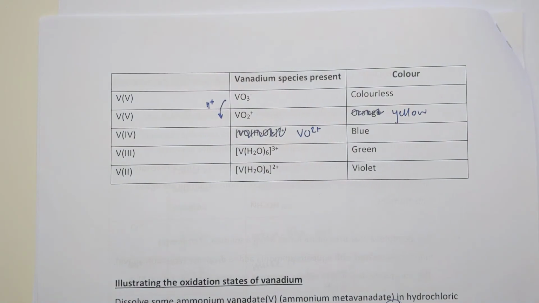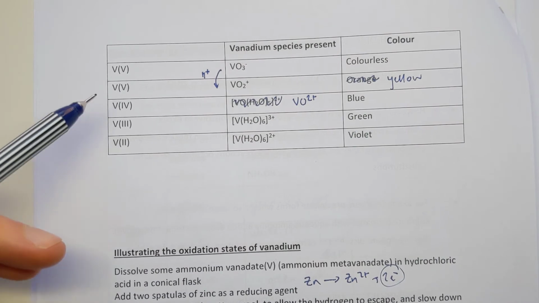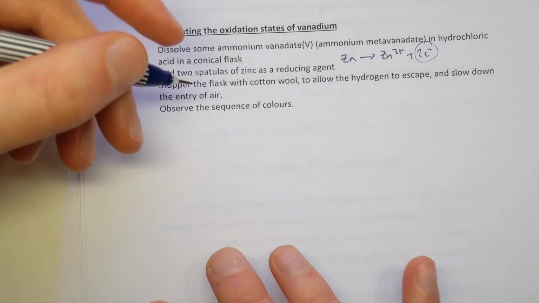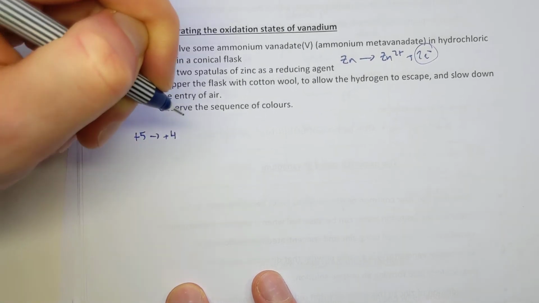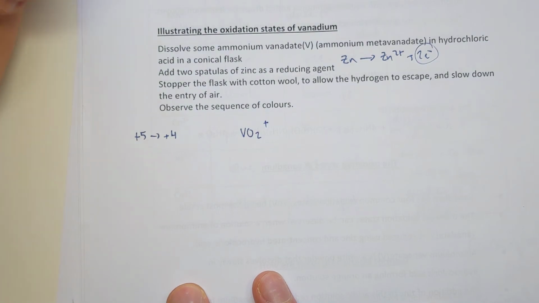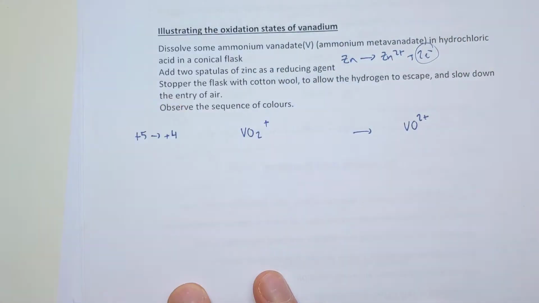The other thing to look at with that is you could potentially have to give balanced redox equations for those changes from vanadium 5 to 4 to 3 to 2. So they give them to you at the bottom of this page. So if we're giving the change from +5 to +4, we're going from VO2+, that's the reactive form of vanadium +5, going to VO2+, very slightly different.